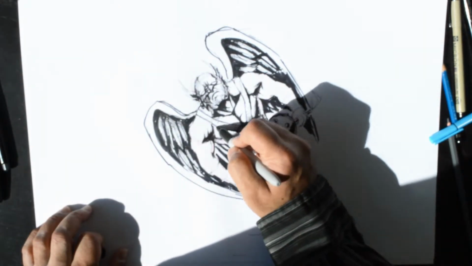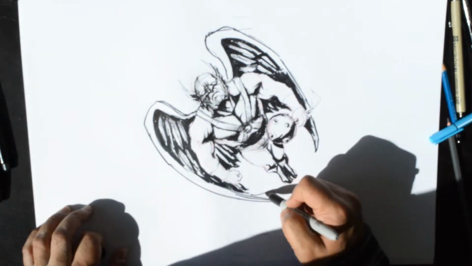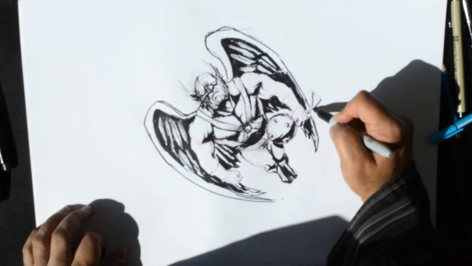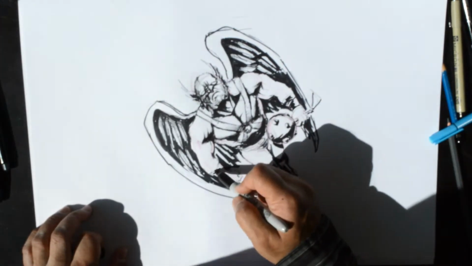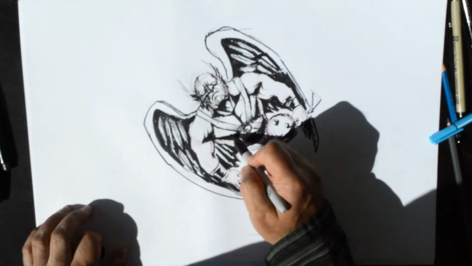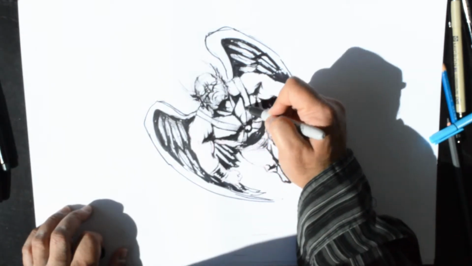So I'm just doing inks and tones as we are going along, and you'll notice that I'm using the exact same marker thus far that I've used for the feathers.